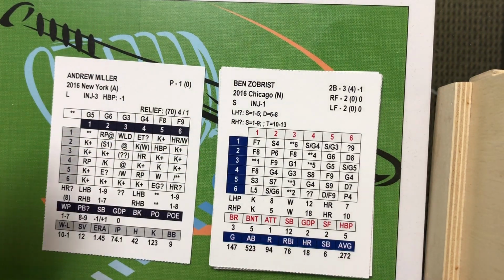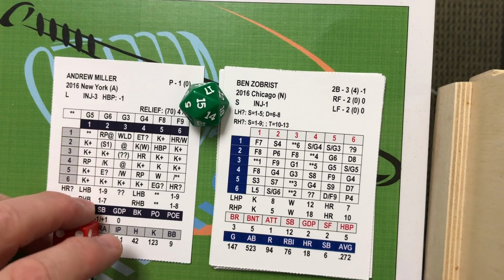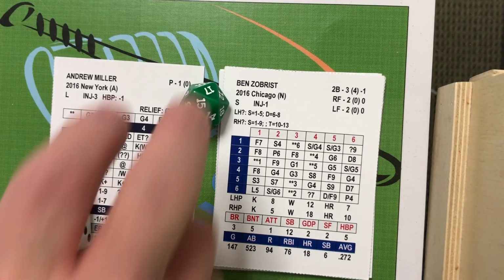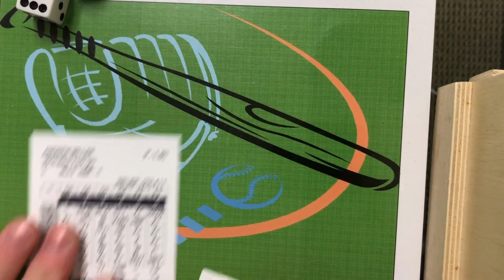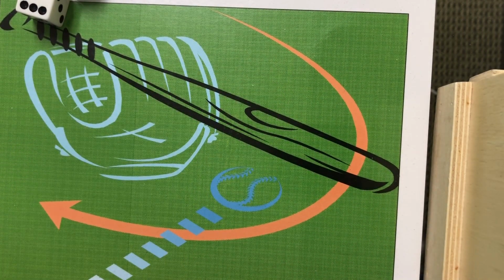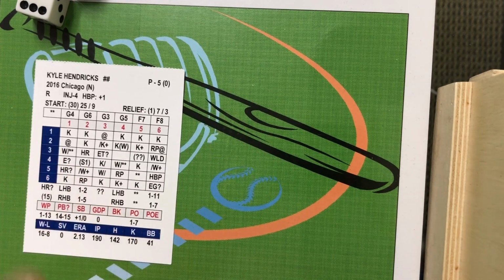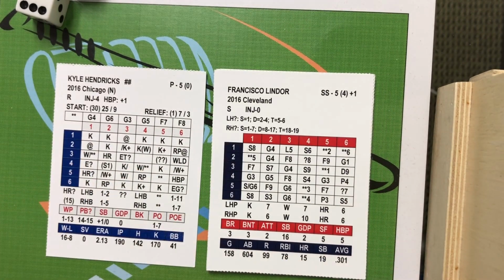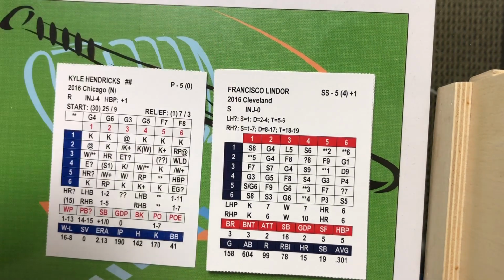Ben is 0 for 3. Miller from the stretch, and the delivery is a strikeout check, and hey, struck him out. So Miller allows a 1-out hit to Bryant, but no damage. After 5.5, it's Cubs 6, Indians 3. And the meat of the Indians' order coming up in inning number 6, Lindor, Napoli, and Ramirez. Hendricks has faced 20 batters, so we're getting close to the fatigue area.